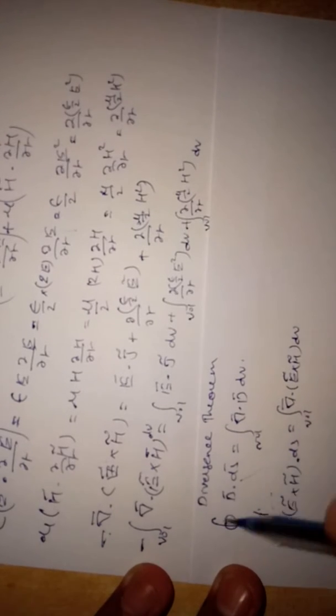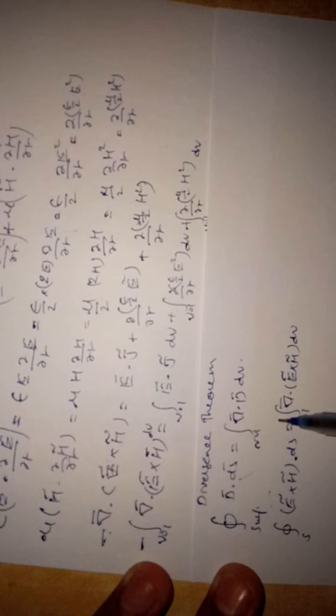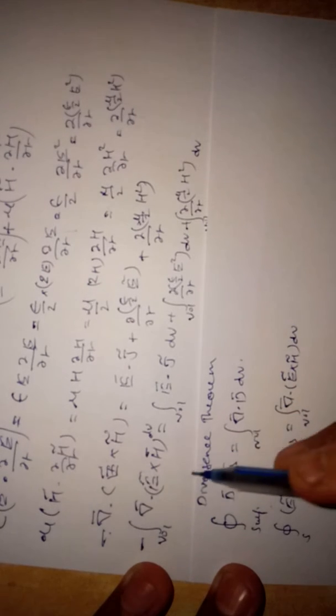Now I can put the value of this volume integration in this equation.